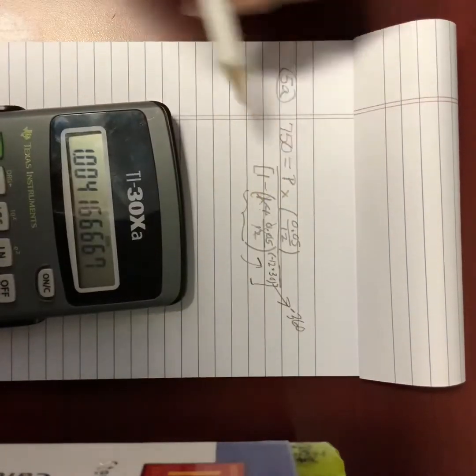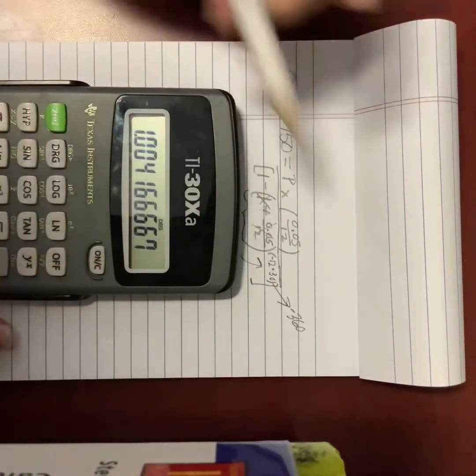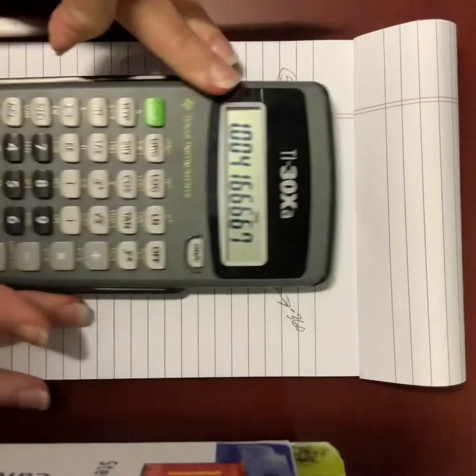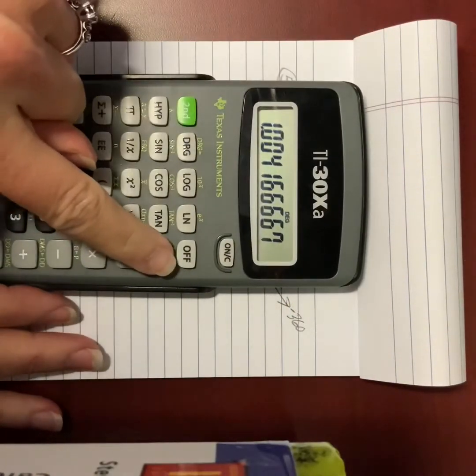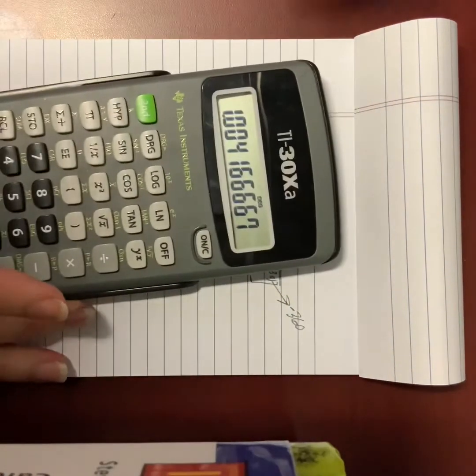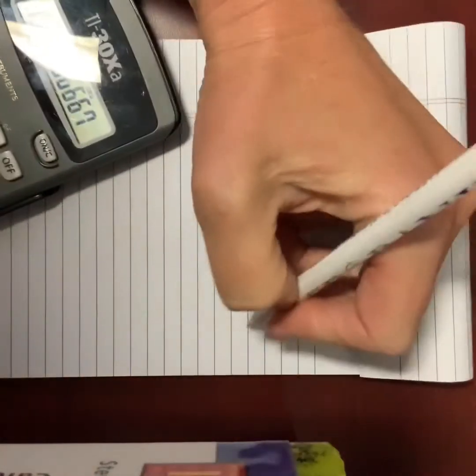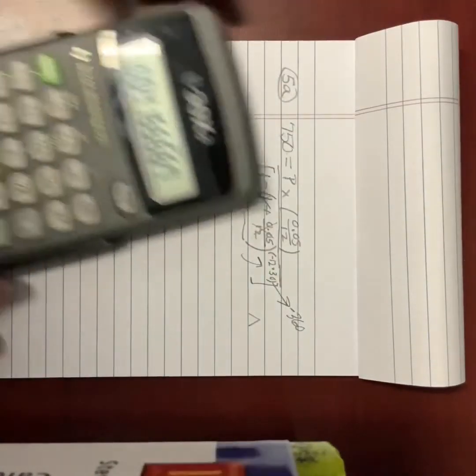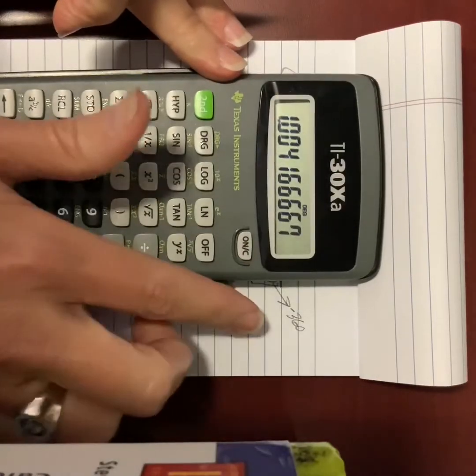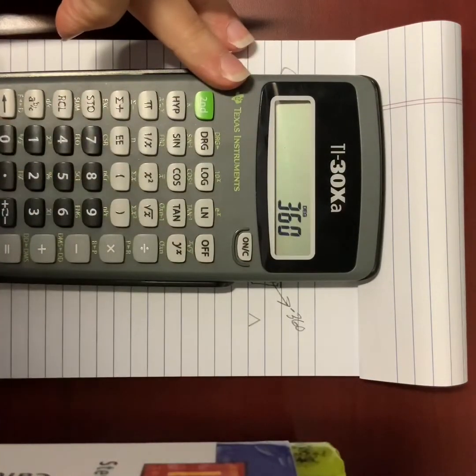So I've used this number. Now I want my exponent to be negative 360. So this is what we do. Exponent key. Now yours may be different if you're using a cell phone or a calculator that looks different. The exponent key might just be this little rooftop.